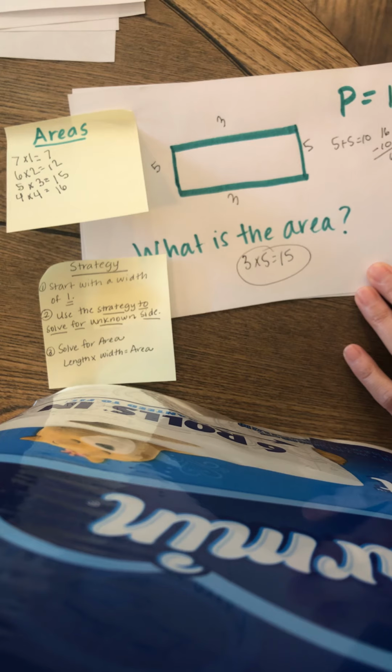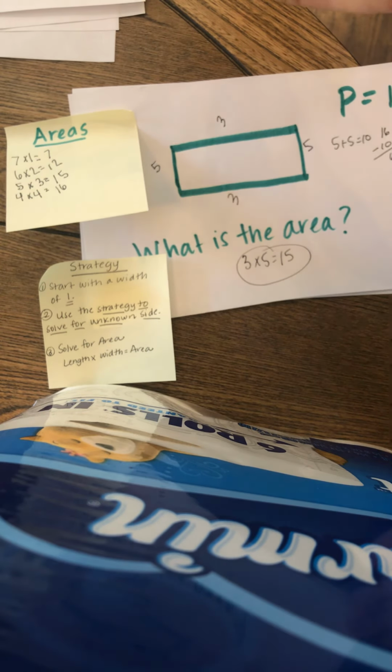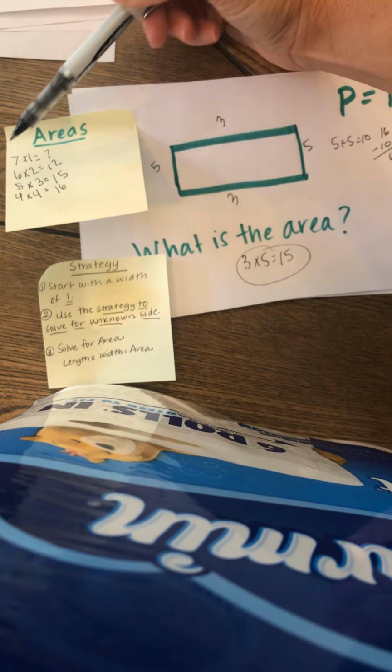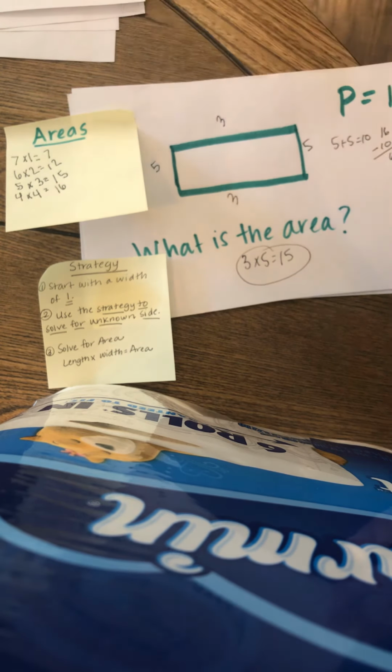Instead of a 5 by 3, I now have a 3 by 5. So we know that we have exhausted all of the possible areas because we're just going to have to switch the factors. So instead of it being a 7 by 1, we can do 1 by 7, 2 by 6, 3 by 5, and then obviously 4 by 4. So we can't find any more areas.